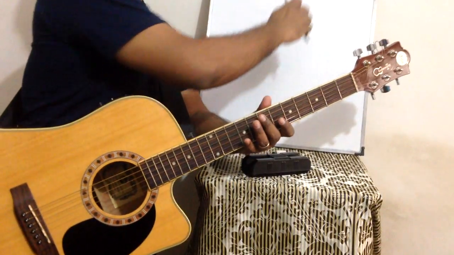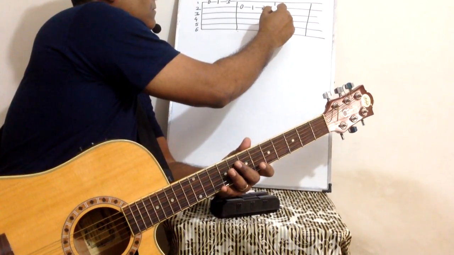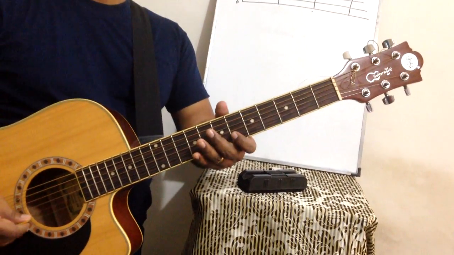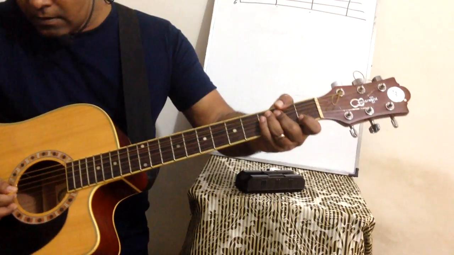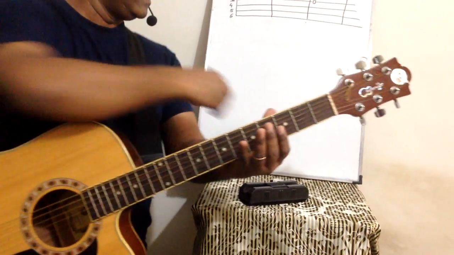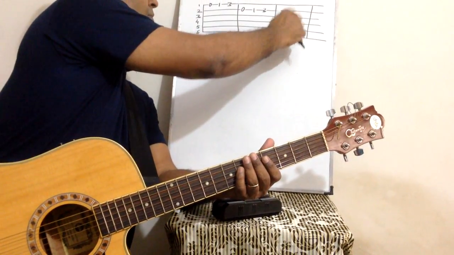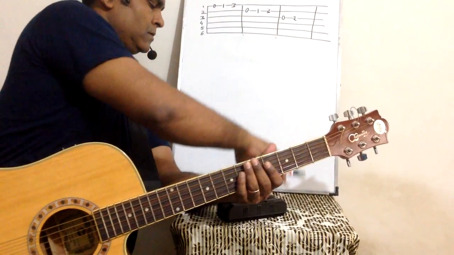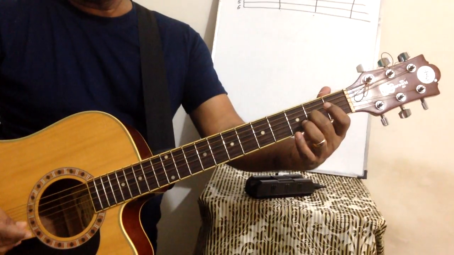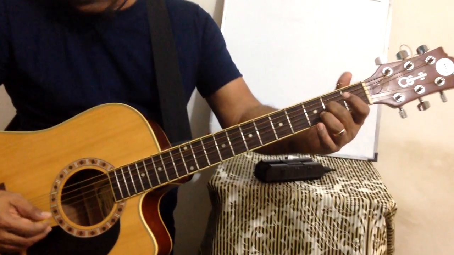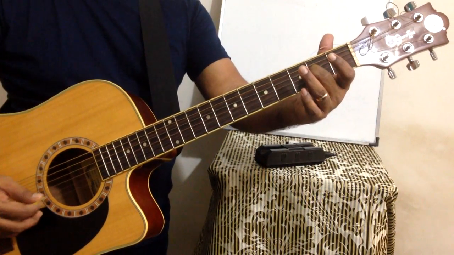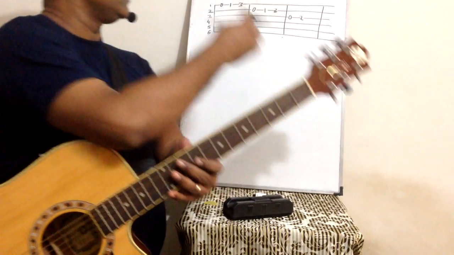Now let's see the third string. If there's 0 on this third string, what do you think? Yes, I play the third string open. Now if there's number 2 here on the third string, I place my second finger on the second fret of the third string and then I play this. So it goes on and on.